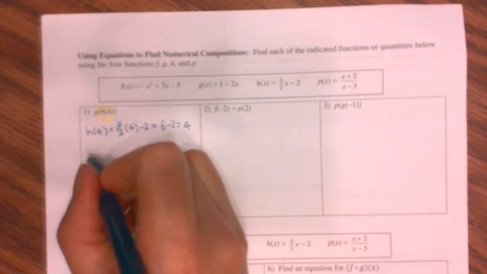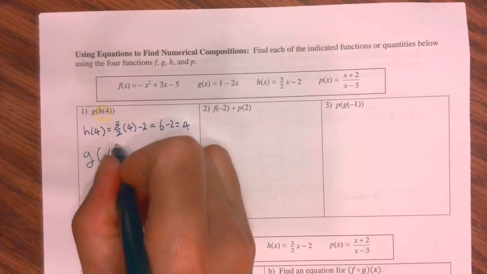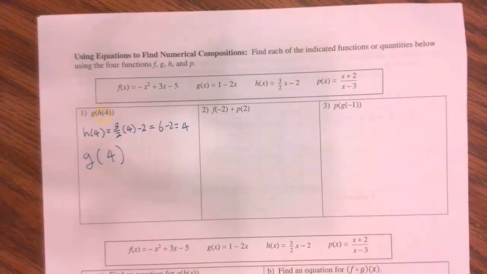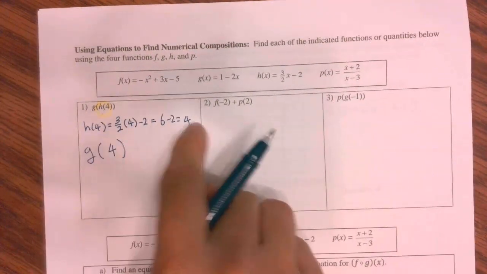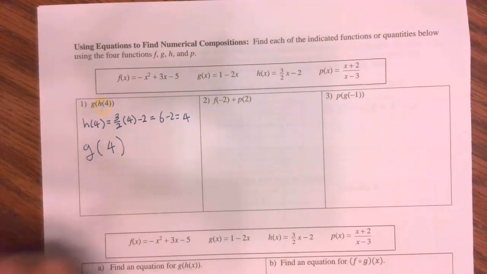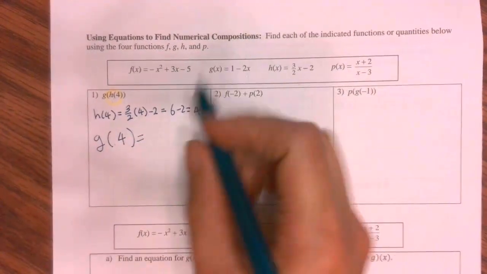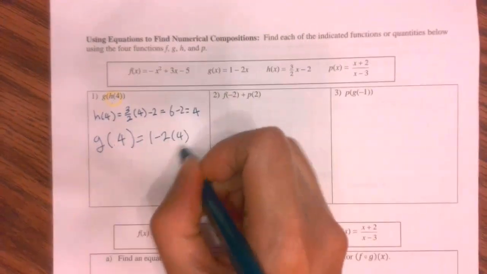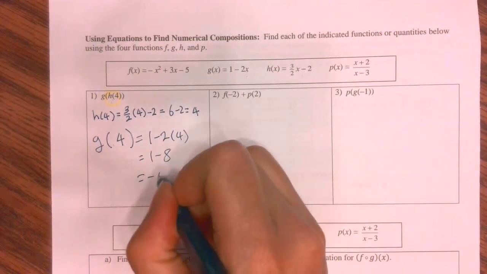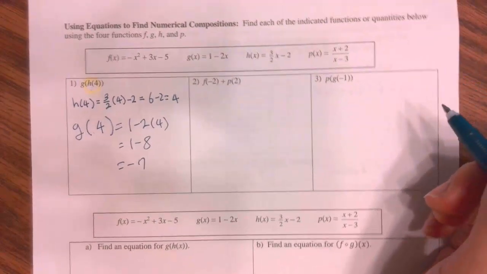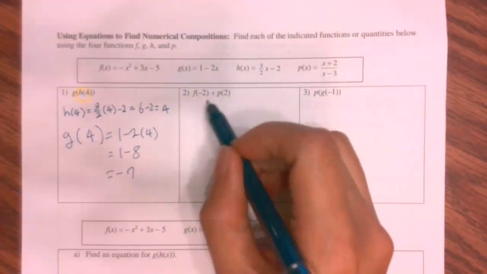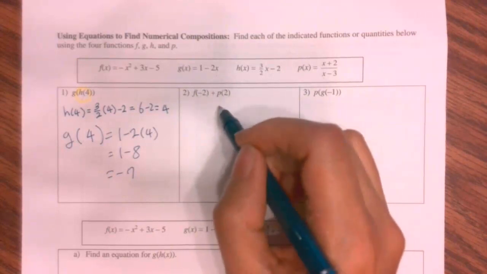So now I'm going to take that 4 and plug it in there. Then I get g of 4, because the h of 4 was 4, so I just put that 4 for that. How do you find g of 4? Right here. Take that 4, plug it into the x. 1 minus 8, negative 7.